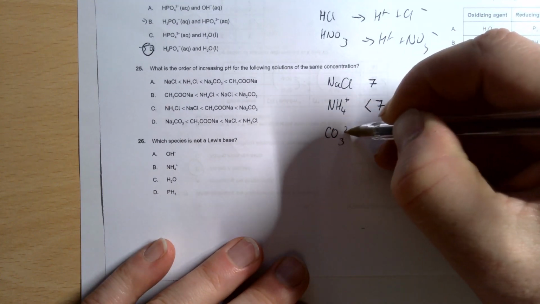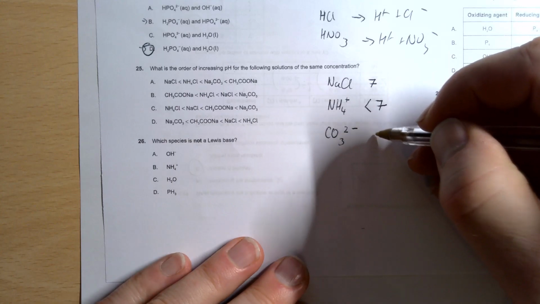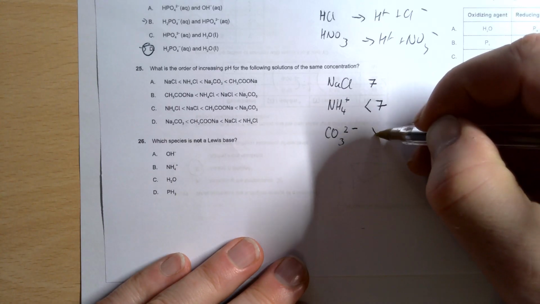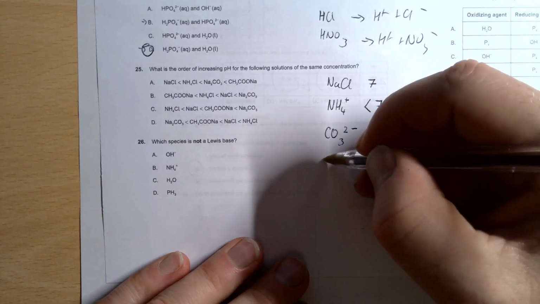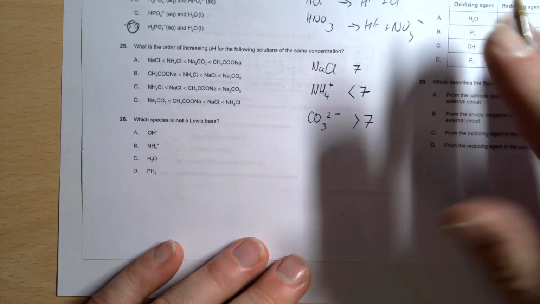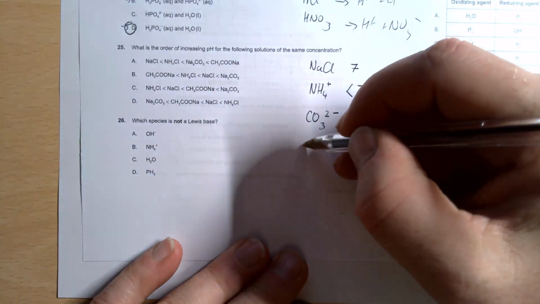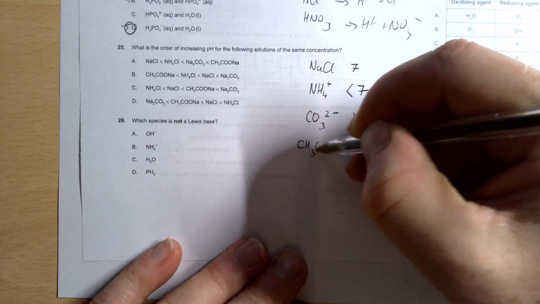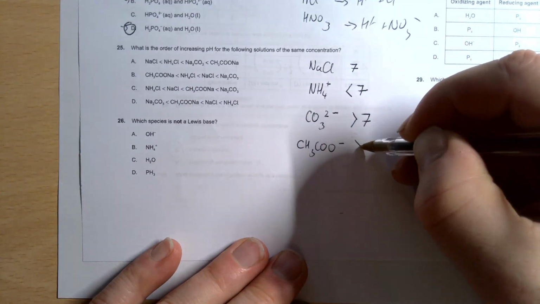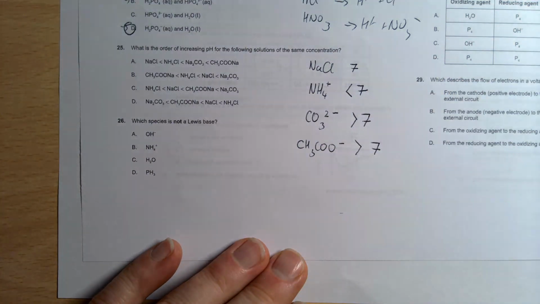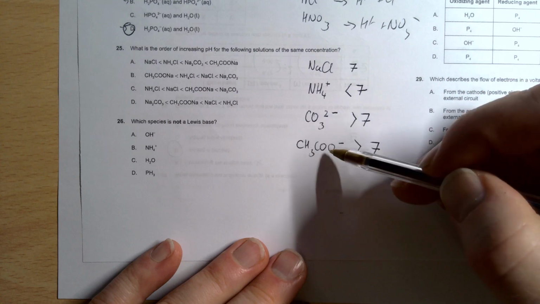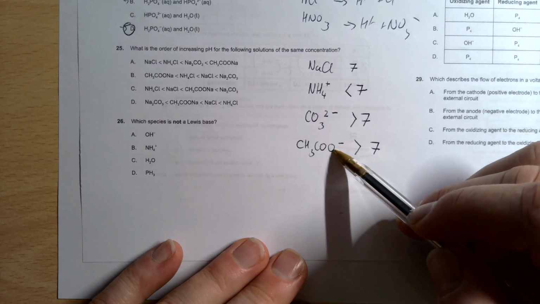Carbonate ions are basic, they're going to be greater than 7. And you've got the conjugate base of ethanoic acid, so CH3COO-, which is also going to be greater than 7. But a carbonate ion is more basic than the conjugate base of ethanoic acid.